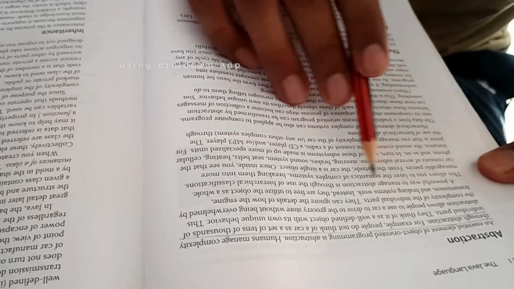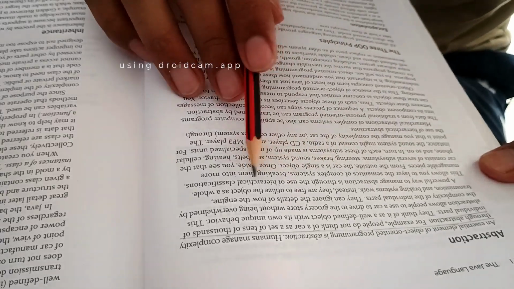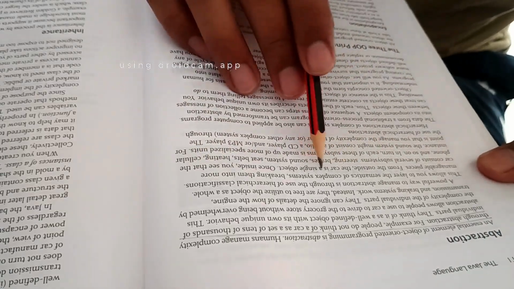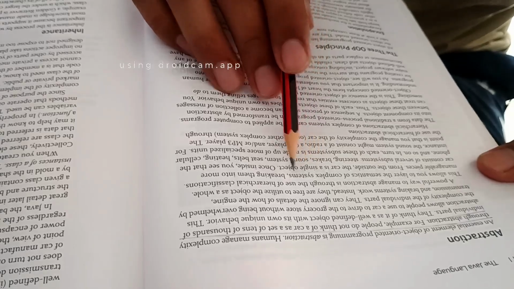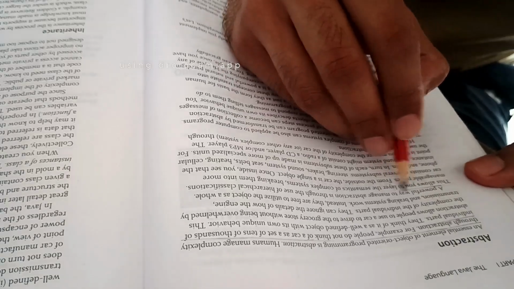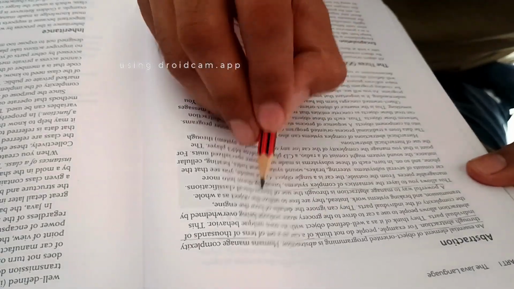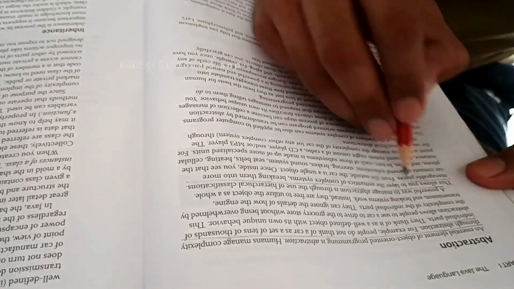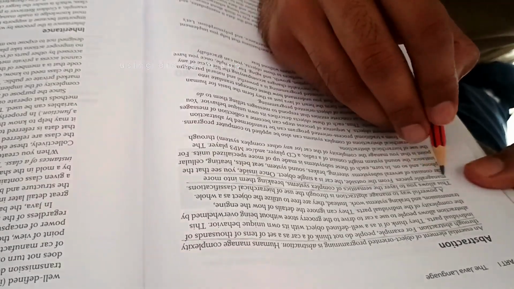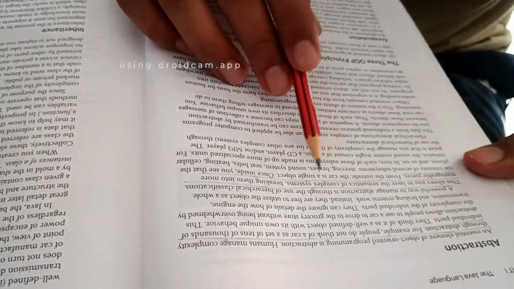A powerful way to manage abstraction is through the use of hierarchical classifications. This allows you to layer the semantics of complex systems, breaking them into more manageable pieces. From the outside, the car is a single object.